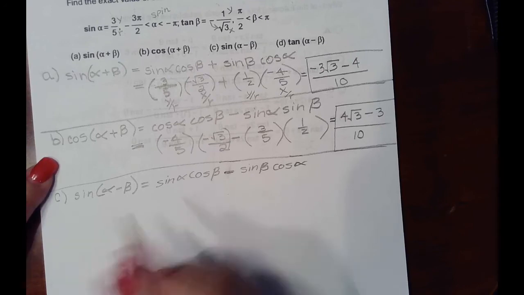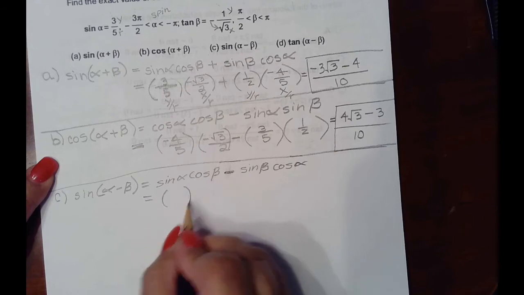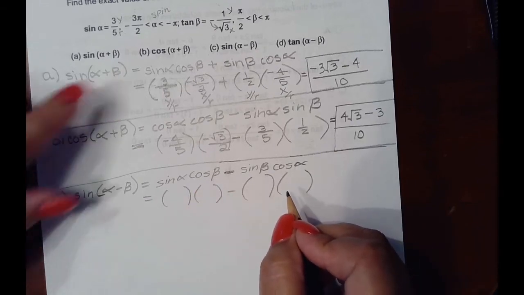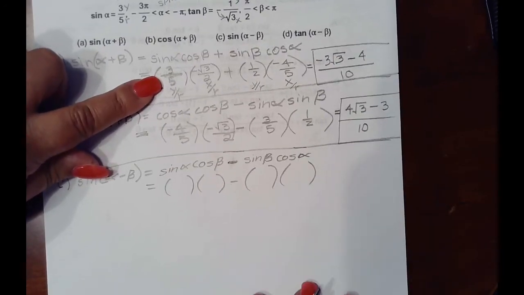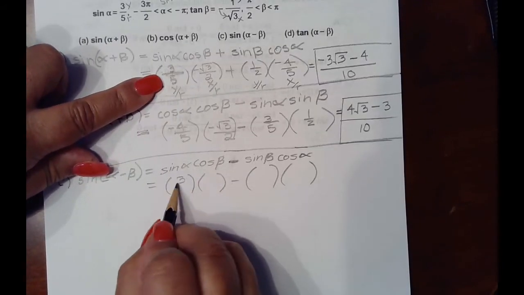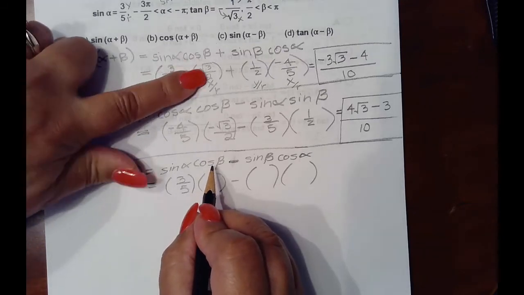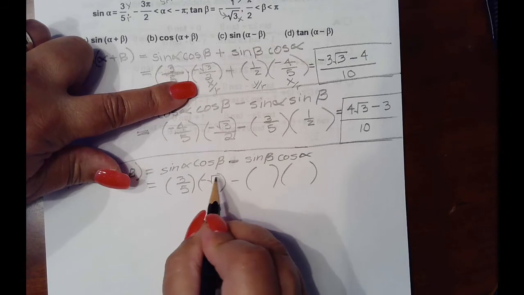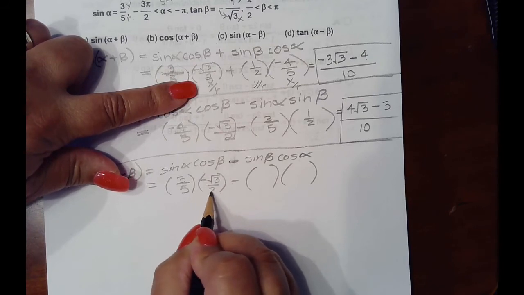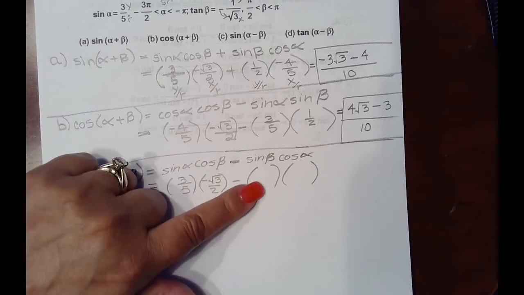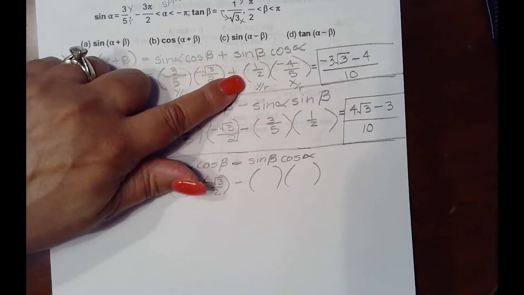Okay, now I can take these values and start plugging them in. Okay, so sine of alpha from part A, I can just use what I did in part A, was 3/5. Cosine of beta was negative square root of 3 over 2. And then sine of beta was 1/2.